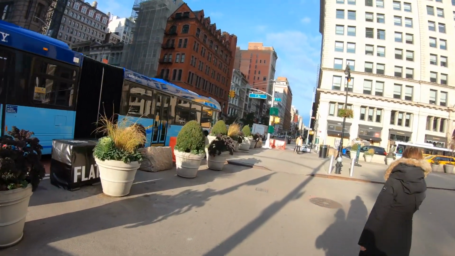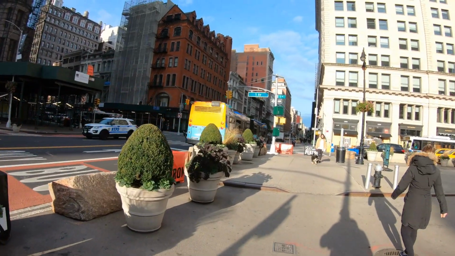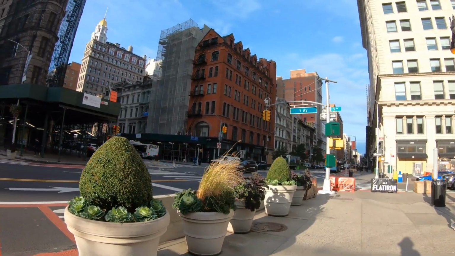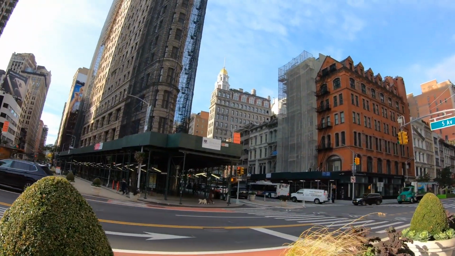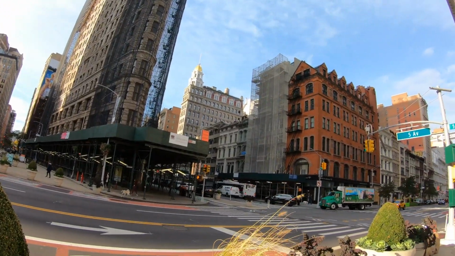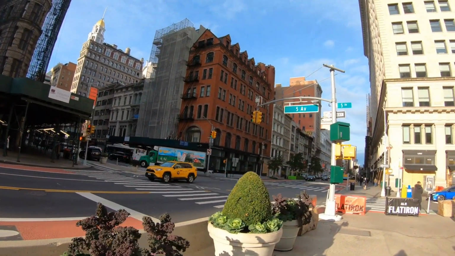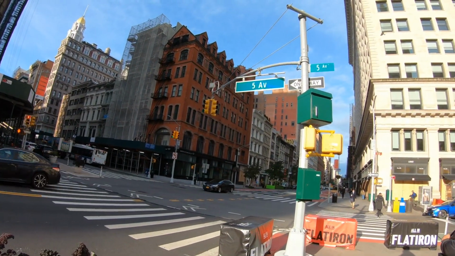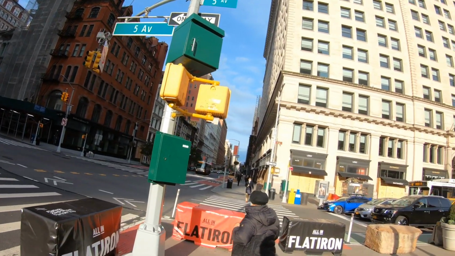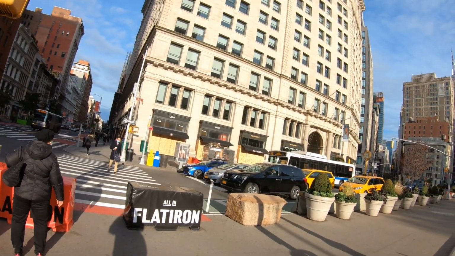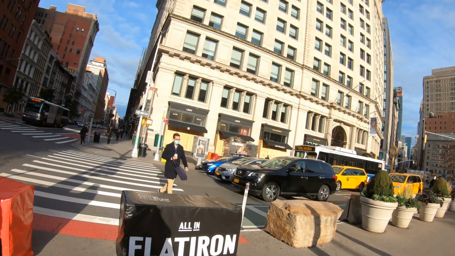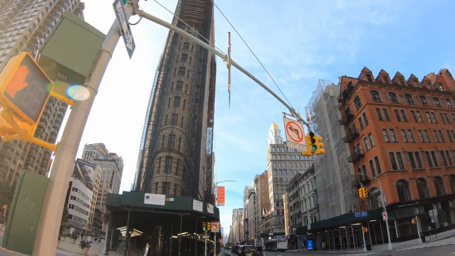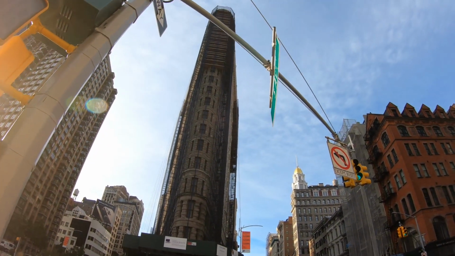West on 23rd. Architectural gems here. Look at this building with the gold dome. And this red brick Victorian building here right on the corner of 5th Avenue and 23rd Street. Just looking up at the Flatiron building.